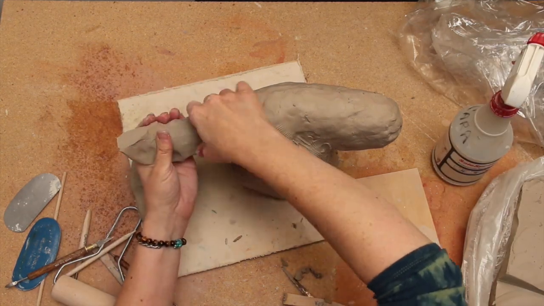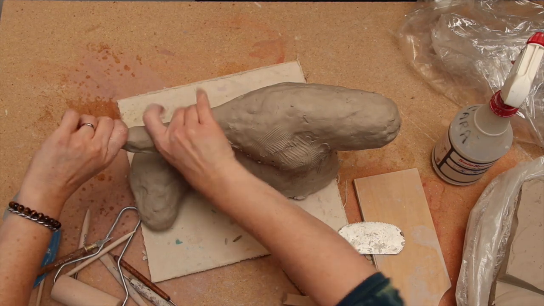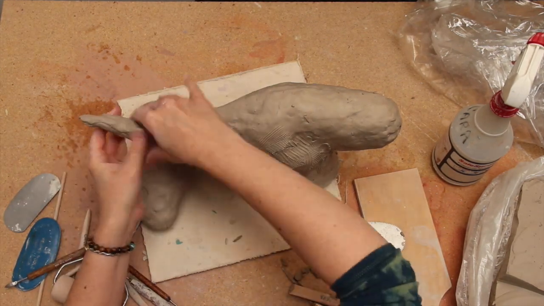Adding protruding details and extras, like Deb's long tail, is as easy as slipping and scoring extra clay onto her body and pinching it to length, shaping it by hand.